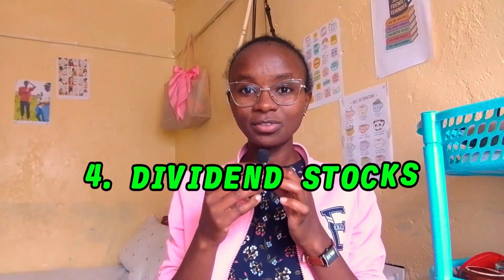So one is Cooperative Bank, we have KCB Bank, National Bank, Barclays Bank, and Equity Bank. Investment option number 4 is investing in dividend stocks.